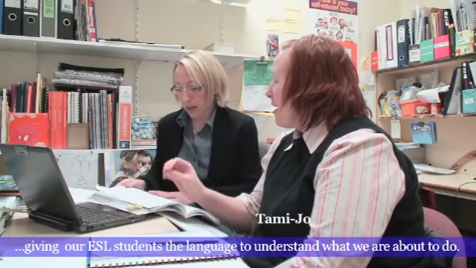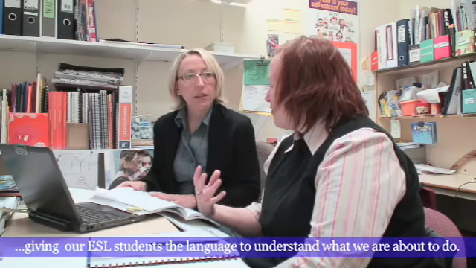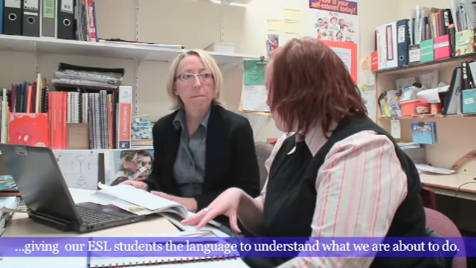It's more about exposing them to the text. And I think giving them the language to understand it. So we'll have to be really careful about ESL kids and think what language they need to be able to cope with the rest that we're going to do.